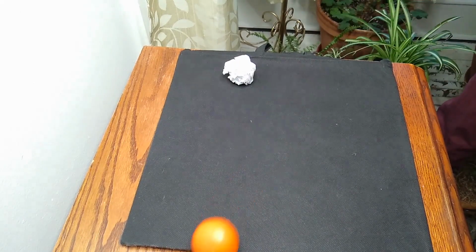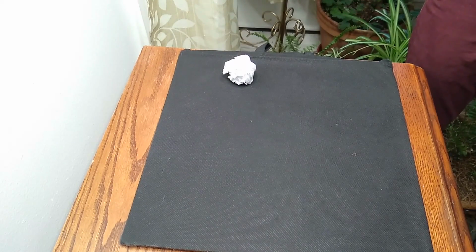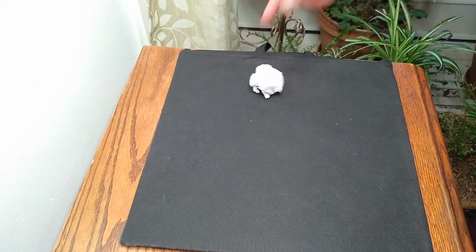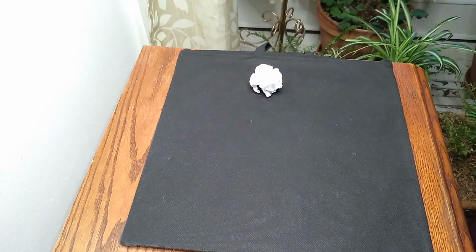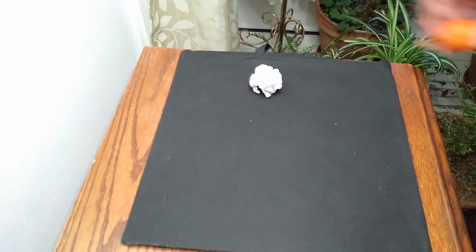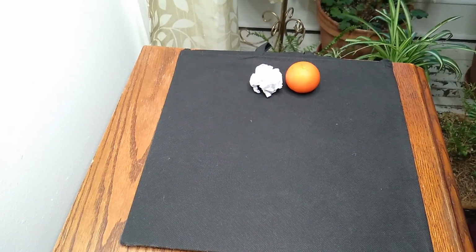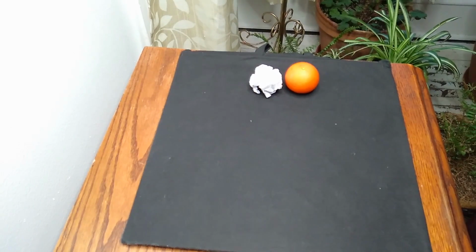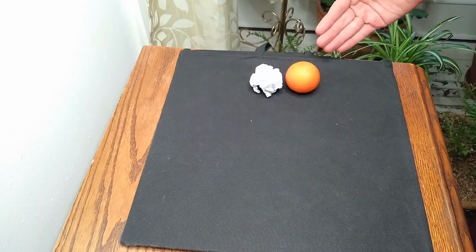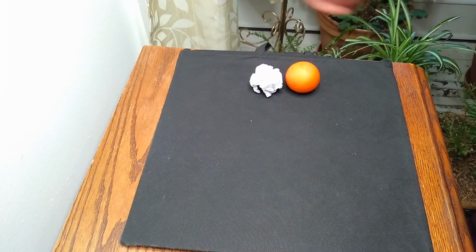So if I were to take each of these objects, and let's say I lightly tap on the orange, but then I flick the paper wad, which one had greater acceleration that time? And why is that? That's right. The paper wad had greater acceleration because greater force was used on it. Even though the orange has greater mass, there was way less force that I used on the orange. So its acceleration was a lot lower than the paper wad.